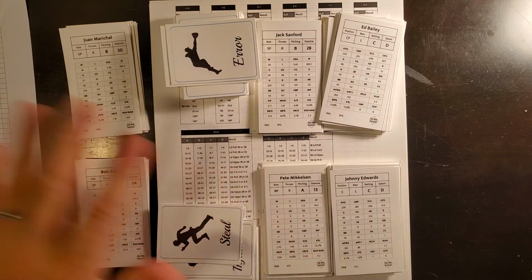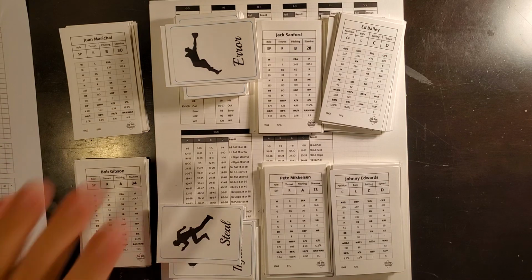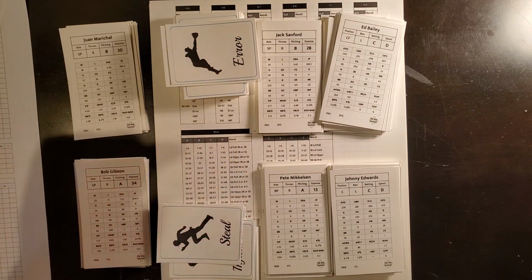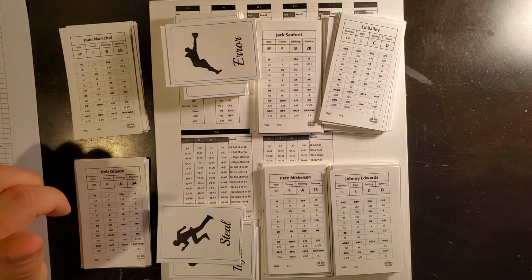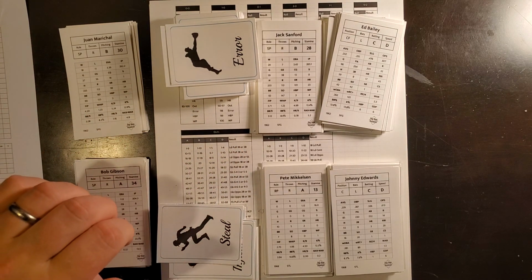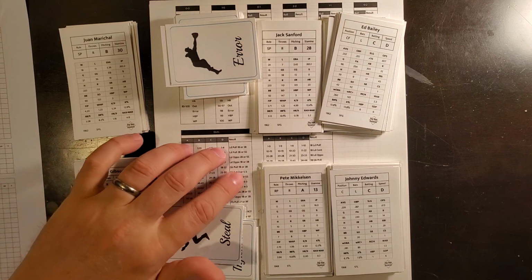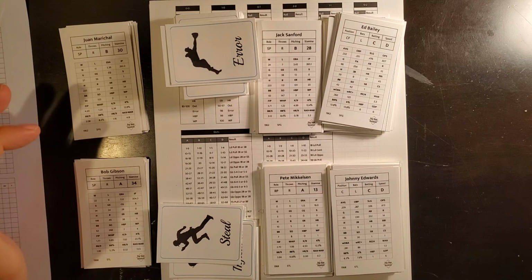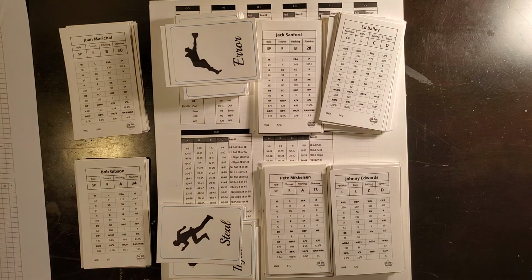If you have any questions about the game, there's also a really brief game guide that talks through all the different abbreviations and what they mean, because I used a lot of shorthand on a lot of these plays. If you're familiar with baseball, you should know most of them.